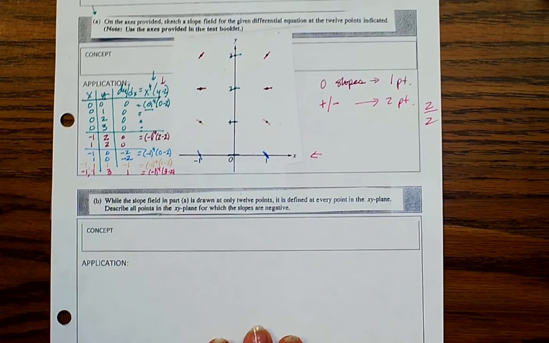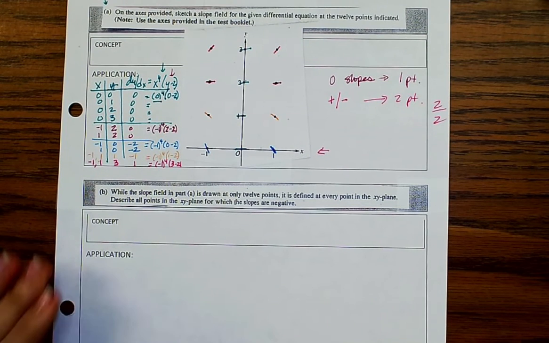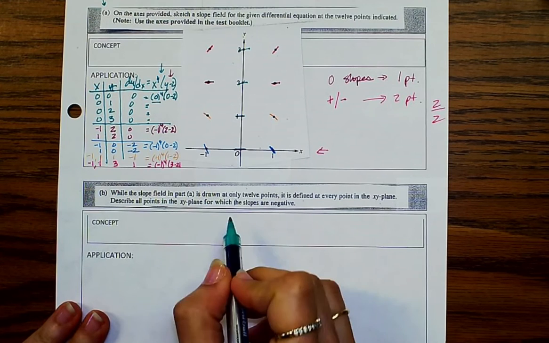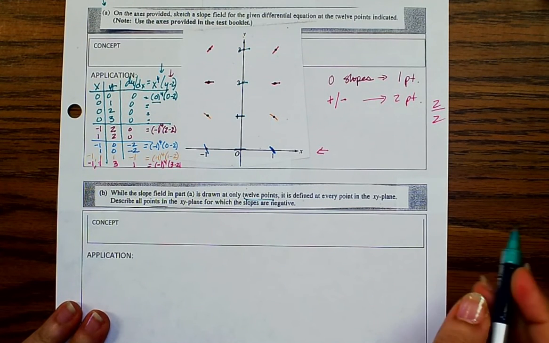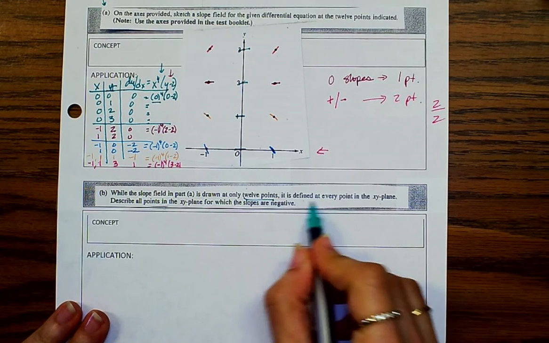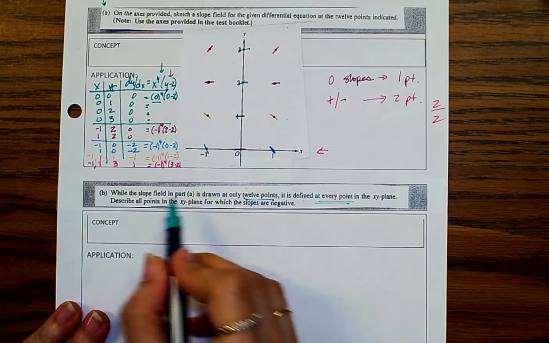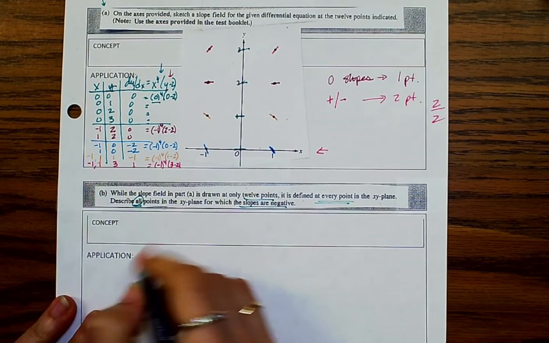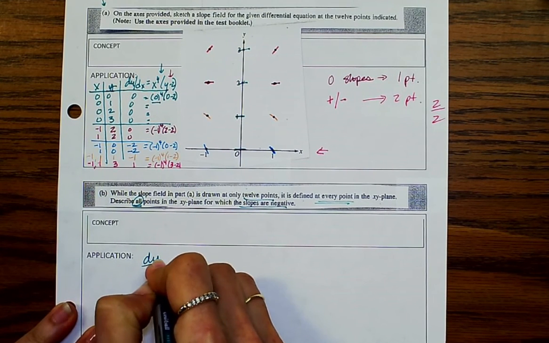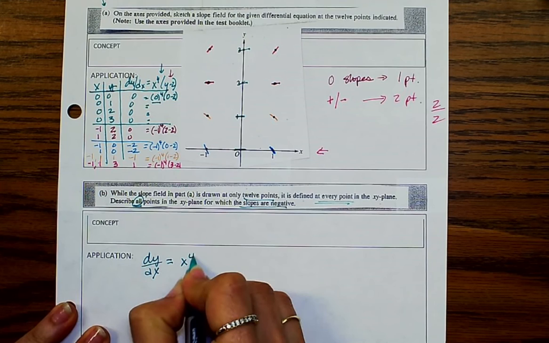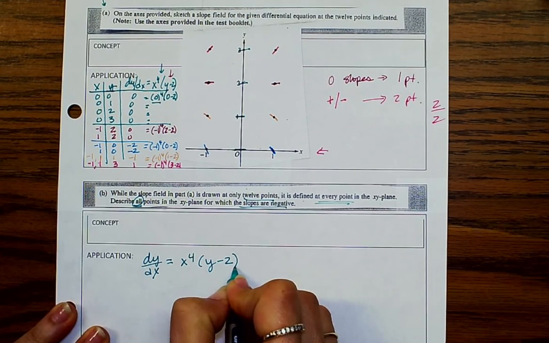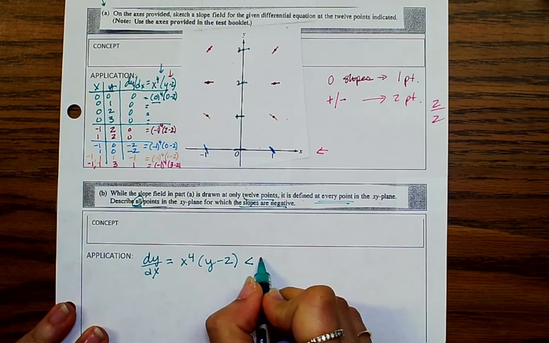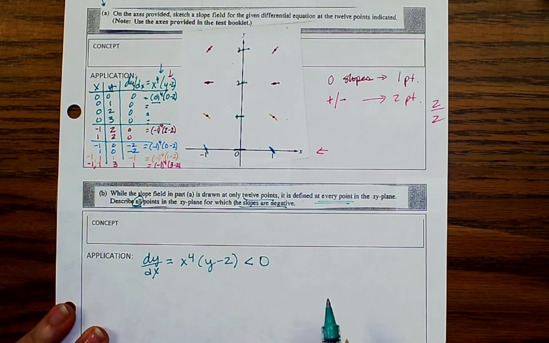For part B, we are told that we have a slope field for 12 points, but of course there are many more. The derivative would be defined at every point in the xy plane, and we're supposed to describe all points for which the slope will be negative. Our slope, dy/dx, is defined as x to the fourth times (y minus 2). So what we're really looking at is what would make that quantity less than 0.